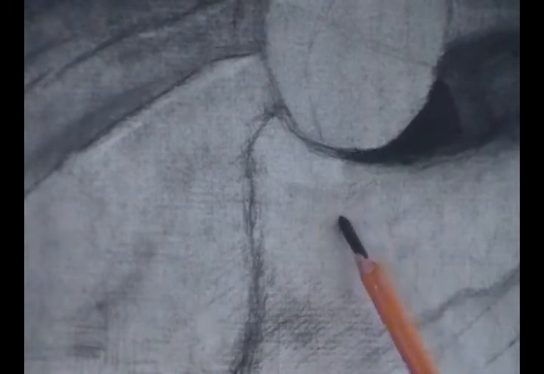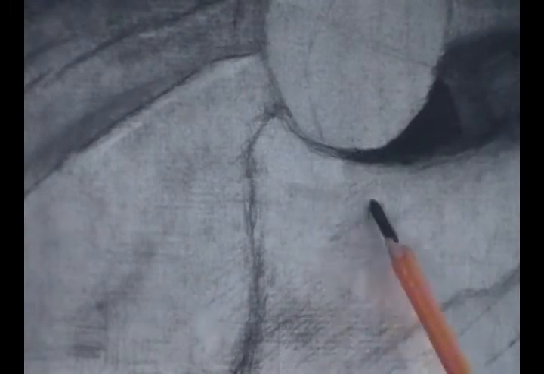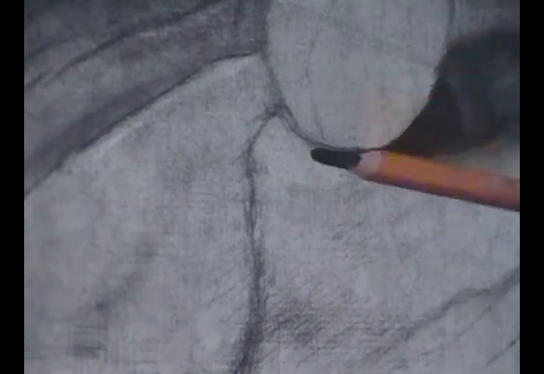I sometimes don't know what I'm going to come up with. There's always elements of surprise, and that's what's cool about drawing. Doesn't matter what you're drawing, you're still going to have elements of surprise.